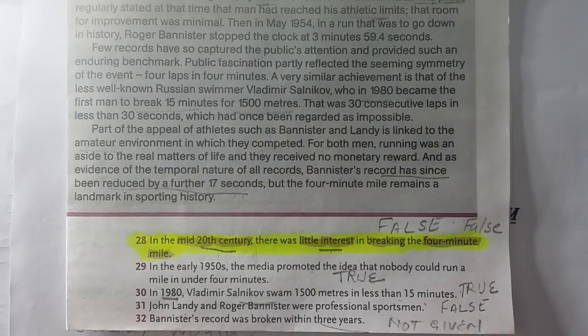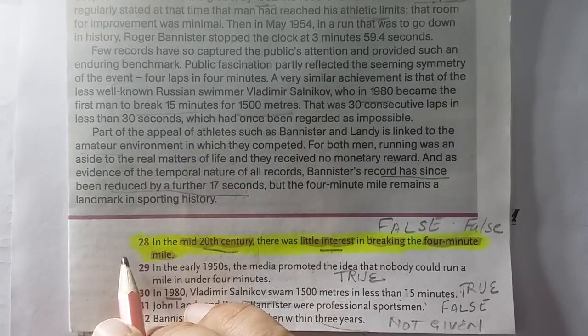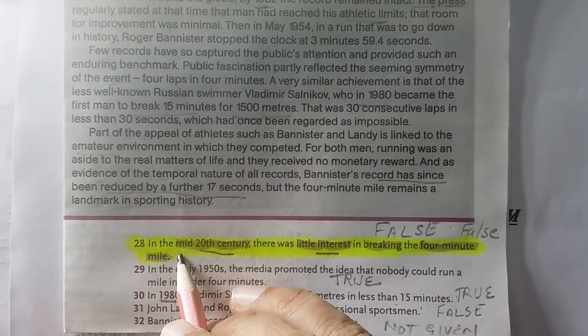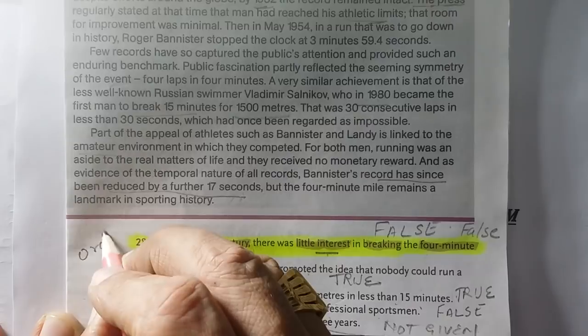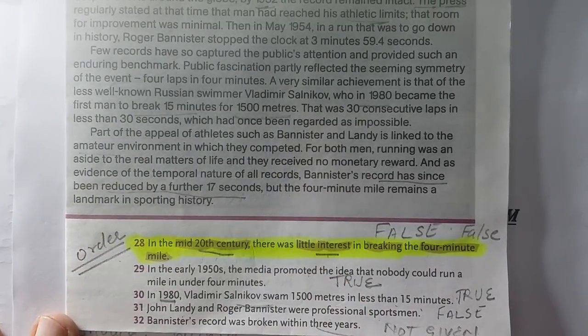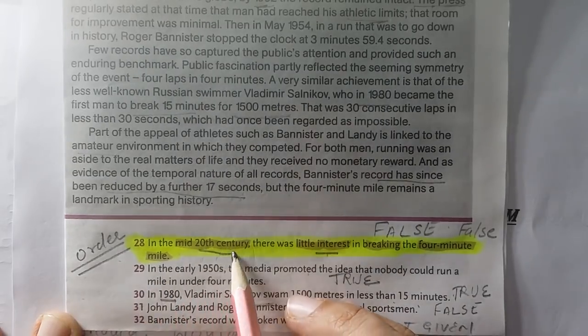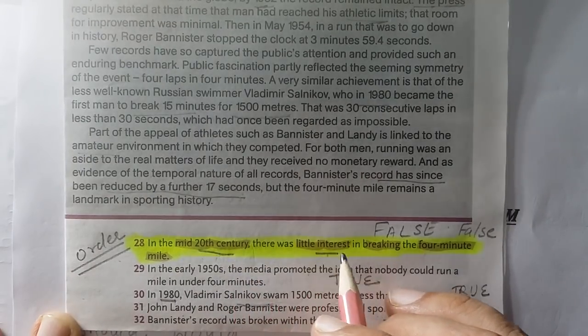Now let's get started, these are the answers. In question 28, what I will do in the test, I will underline one thing. One video also you will get. These are always in order. That is true, false. These are always in order. Please remember this thing. I am saying in the mid 20th century, there was little interest in breaking.